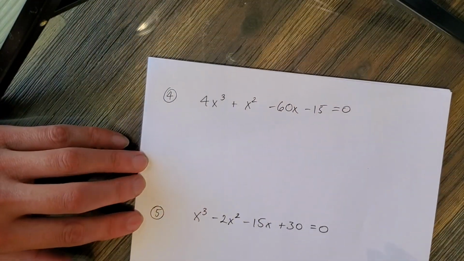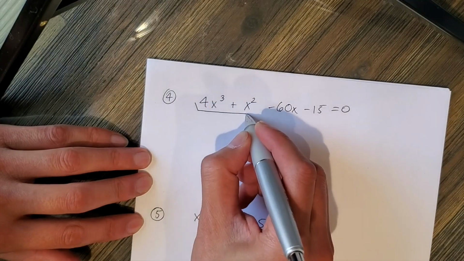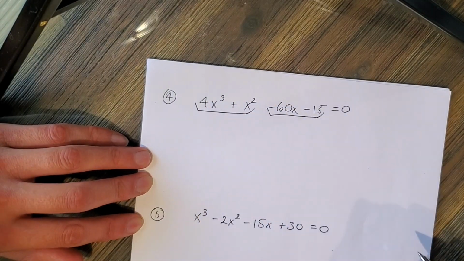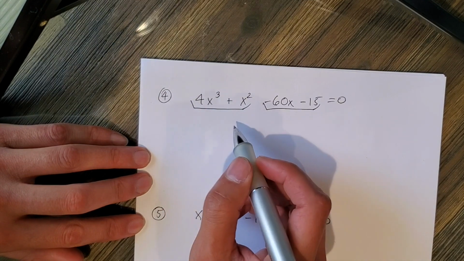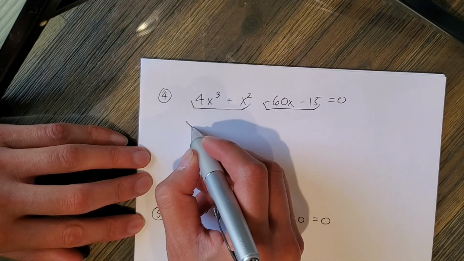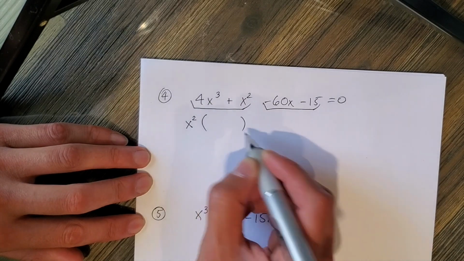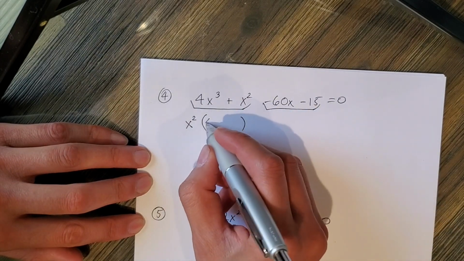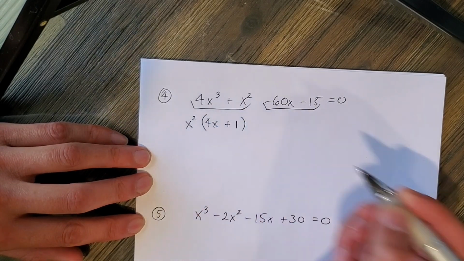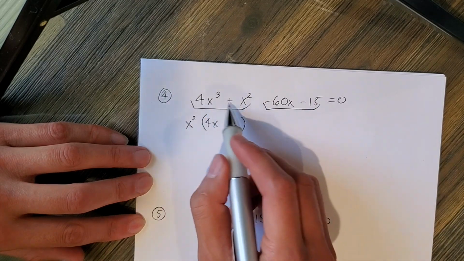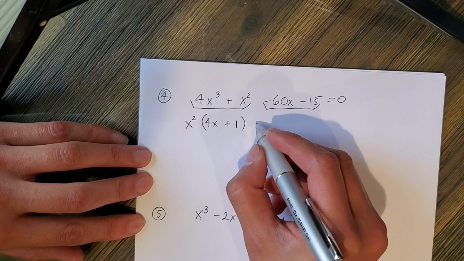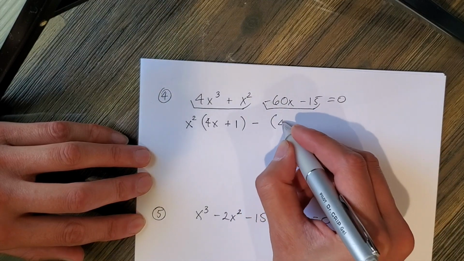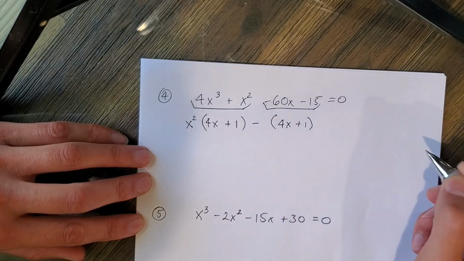Next, let's go ahead and factor it in groups of 2. Notice here I have 4x cubed plus x squared. Let's factor out an x squared, and I'm going to be left with 4x plus 1. If I distribute, I end up with this. Notice this starts with a negative, so I'm going to put a negative here, and inside I'm going to put 4x plus 1 again.